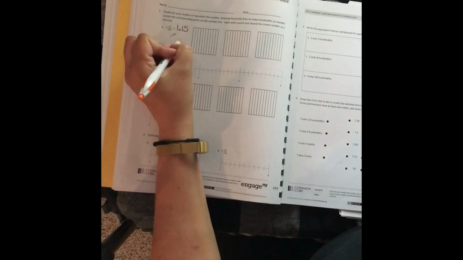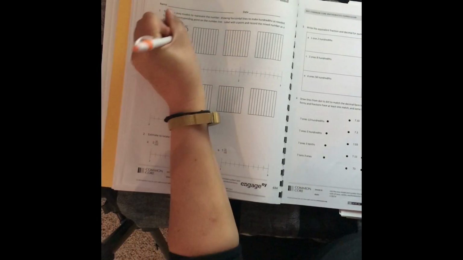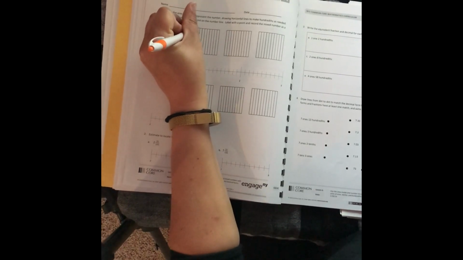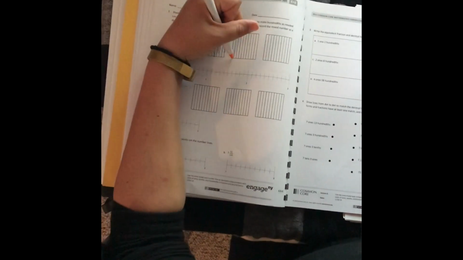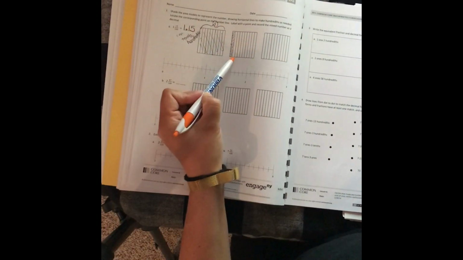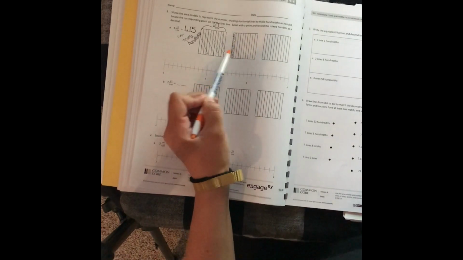In the ones place, there's a 1 whole. In the tenths place, there's 1/10. And in the hundredths place, there's 5/100ths. So for 1 whole, we could just show the 1 whole and color it in. 1/10 means we're going to color in one of these. And for the next one, if we broke this up into 100 pieces, that would show hundredths.